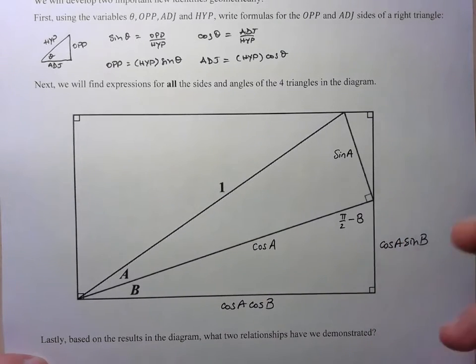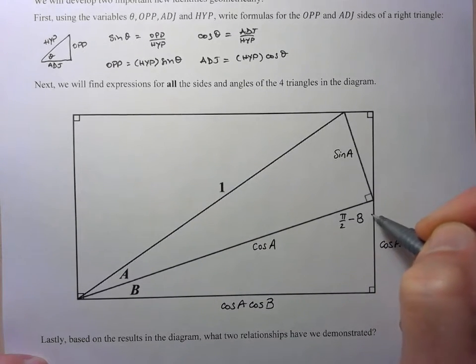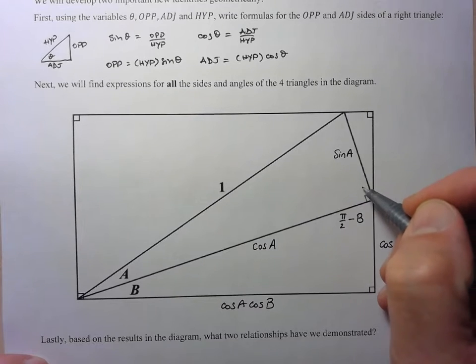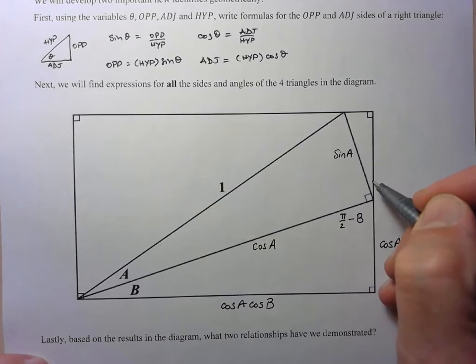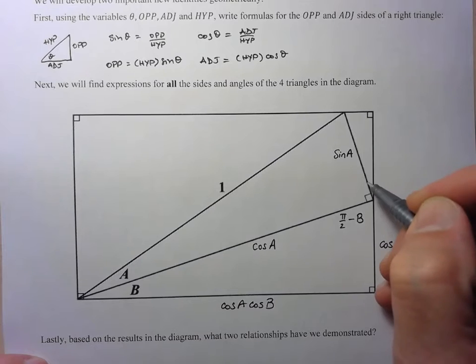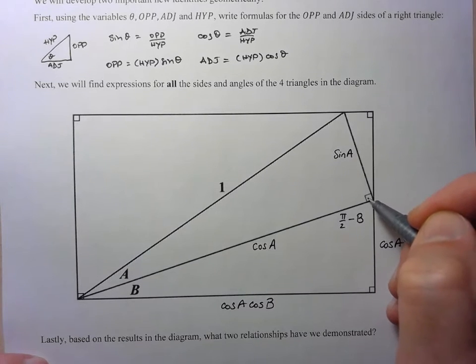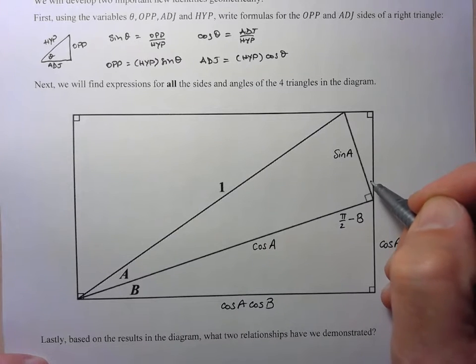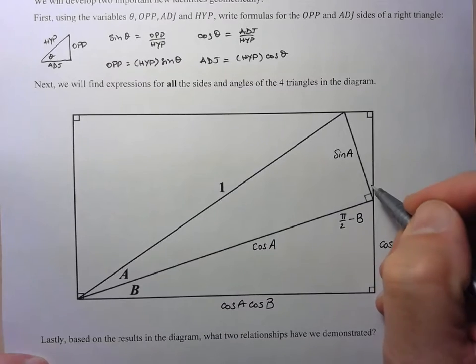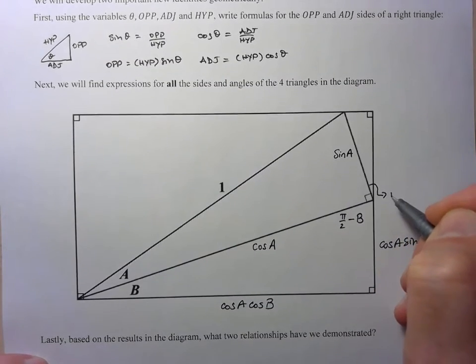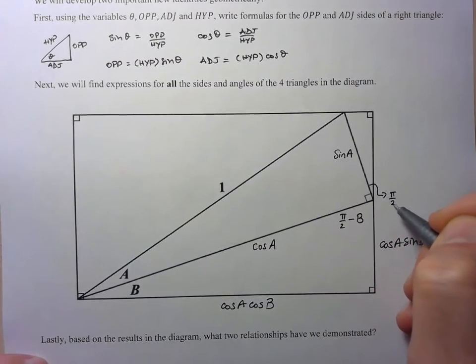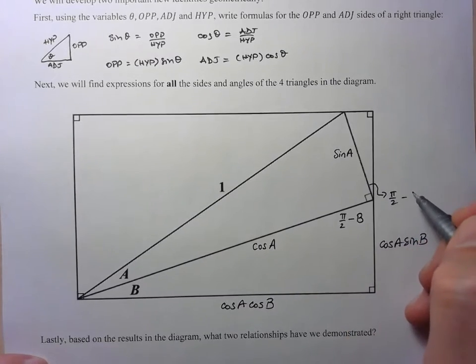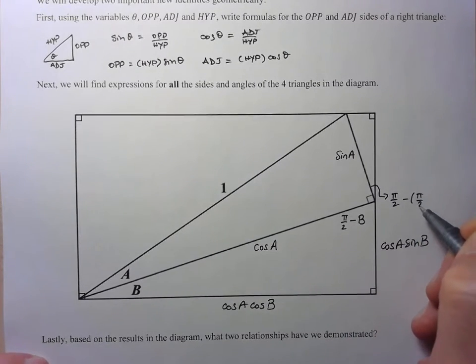Okay, but now I've got a straight line here. So I know the angle all the way across this straight line is going to be pi radians. I already know that this is pi over 2, so the sum of these two angles has to be pi over 2. So this angle here is just pi over 2 minus this angle there, pi over 2 minus B. But what's that equal to?